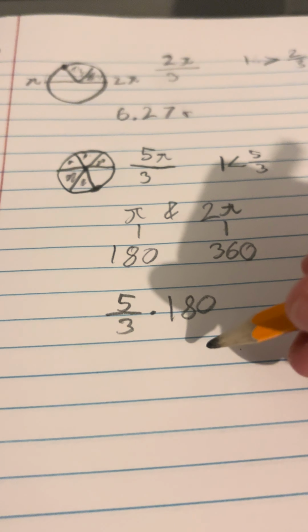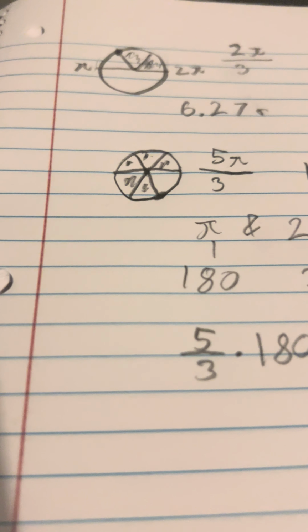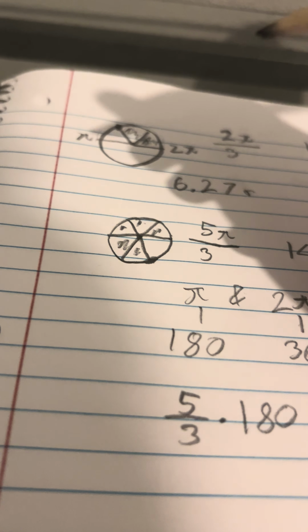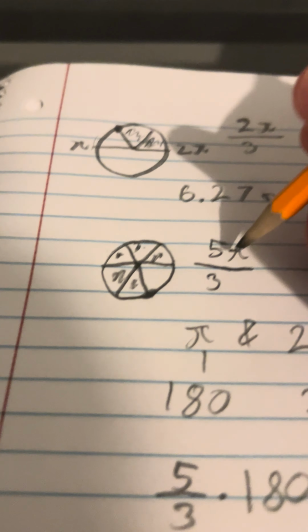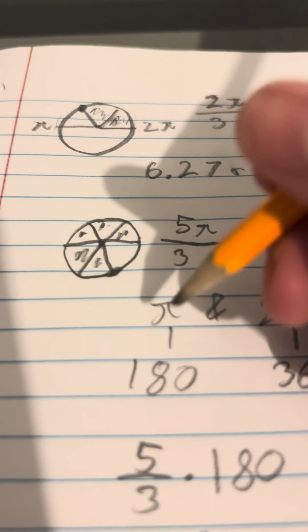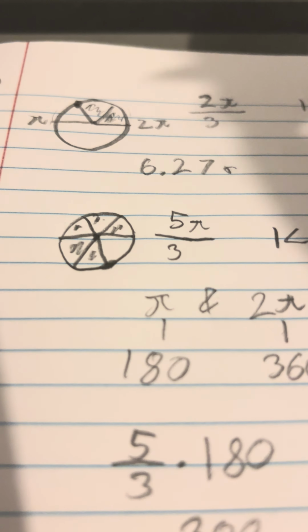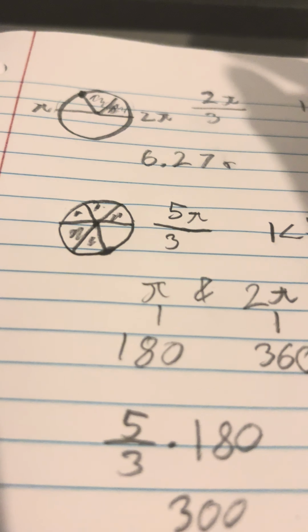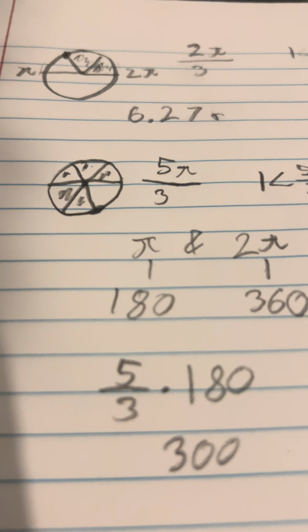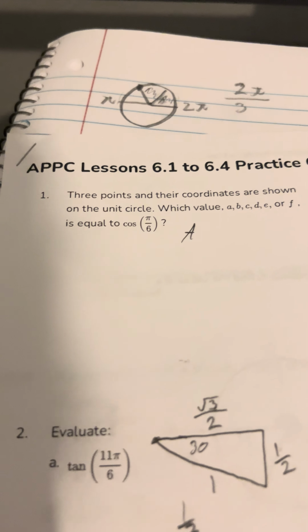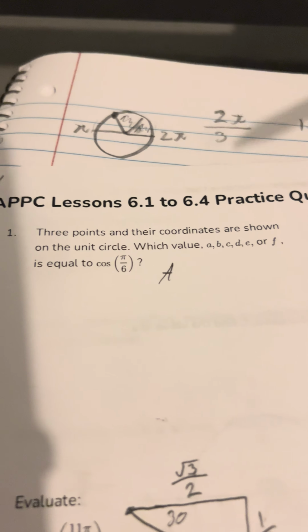That would give us however many degrees we are, which in this case, I think it's 300. So 5 pi over 3 is equal to 300 because pi is essentially equal to 180 degrees if you were going to convert them. Now, understanding that, we're going to go to the first question of the practice quiz.